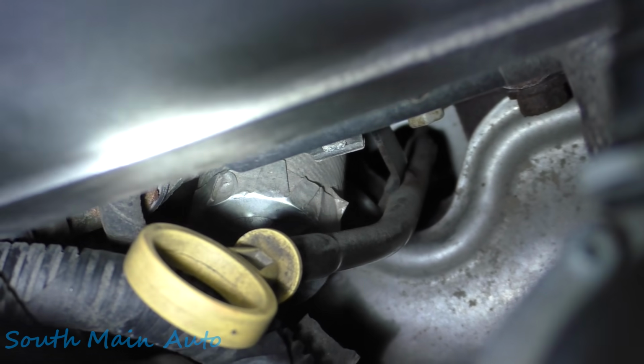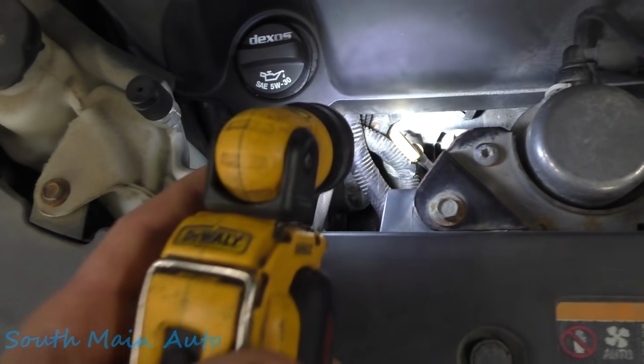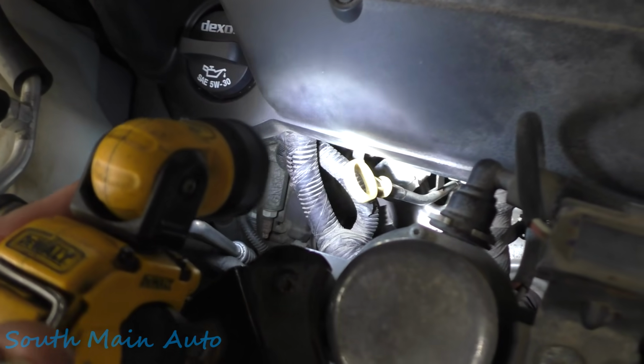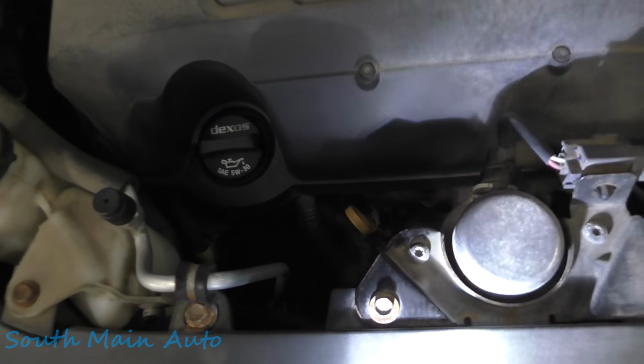125 apparently. It was right down there by the oil dipstick. It's got that sleeve around it. Boy, it looks awful familiar, like I've done one of these in the past. And I don't remember why. But that looks awful familiar to me.